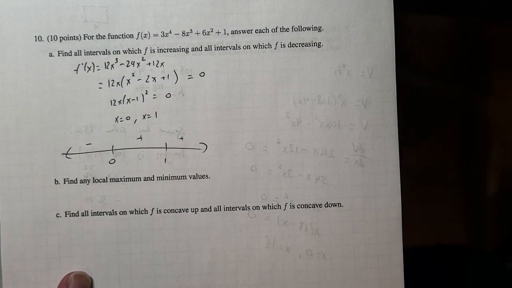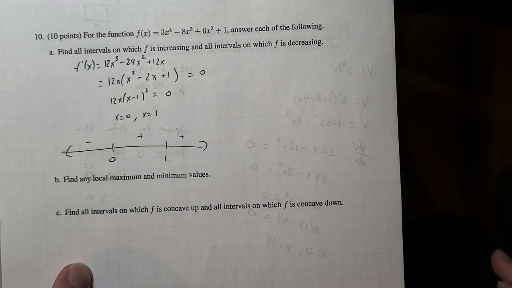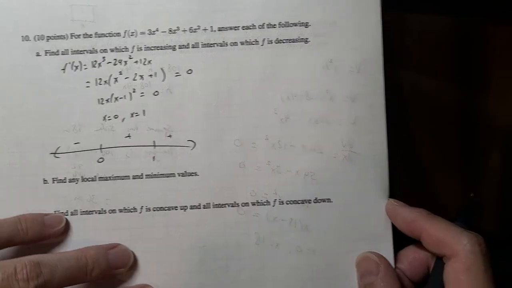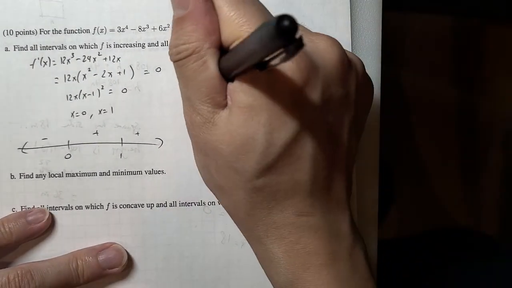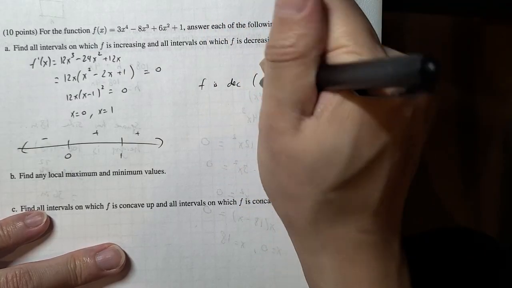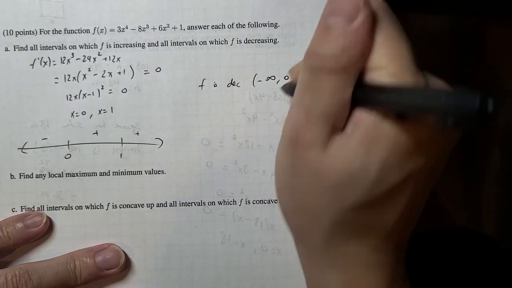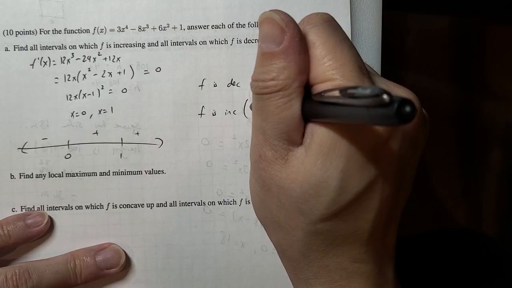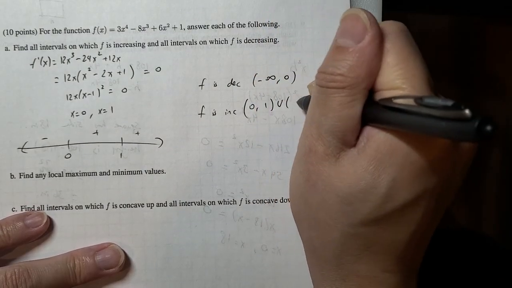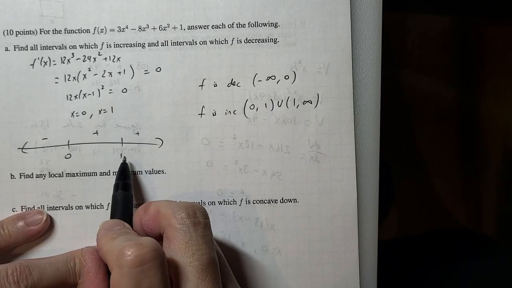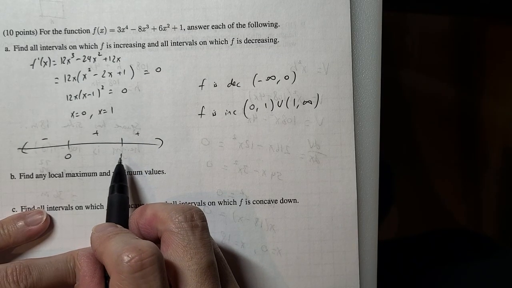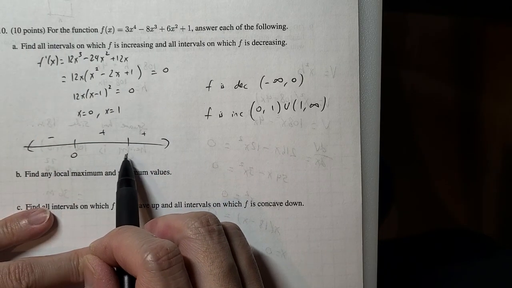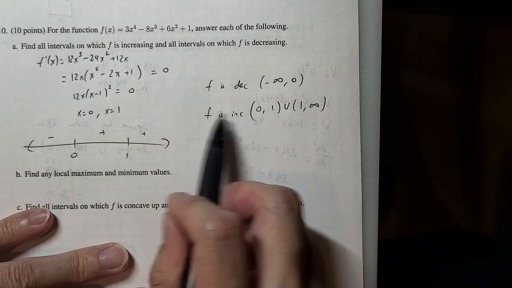Okay, so we can say that f is decreasing in the interval negative infinity to 0, and f is increasing on the interval 0 to 1 and also 1 to infinity. At exactly 1, it's neither decreasing nor increasing, because the derivative is 0. So that's why I wrote it like this.